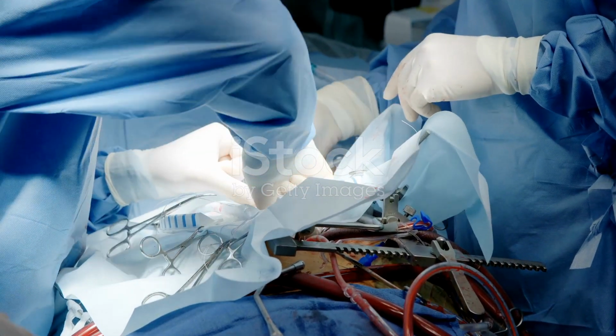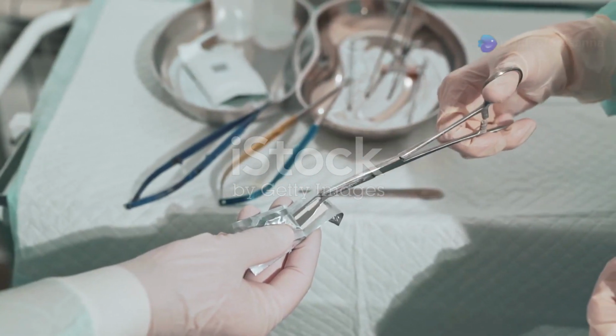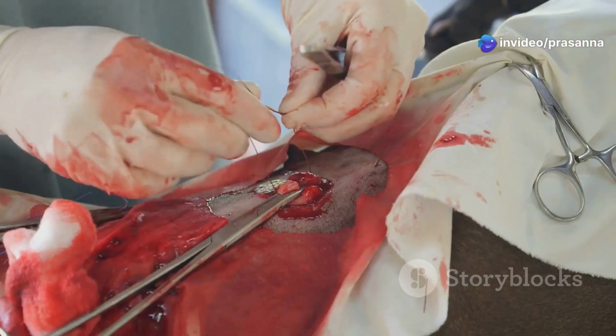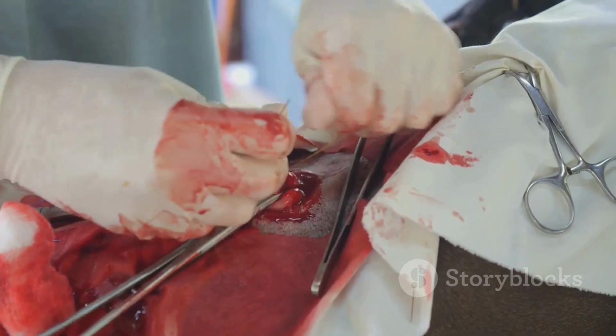Hemostasis, the process of stopping bleeding, is crucial during surgery. This is where hemostatic forceps, also known as clamps, come into play. These instruments are designed to compress blood vessels, effectively controlling blood flow.